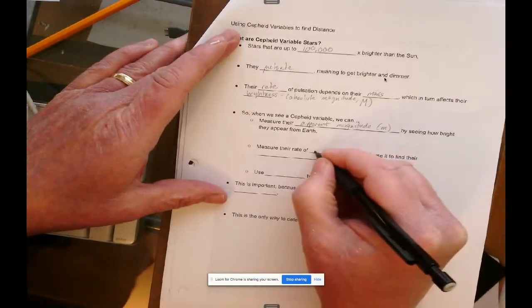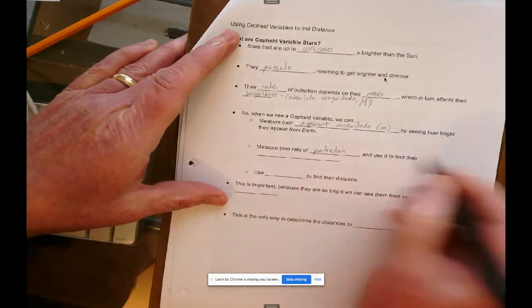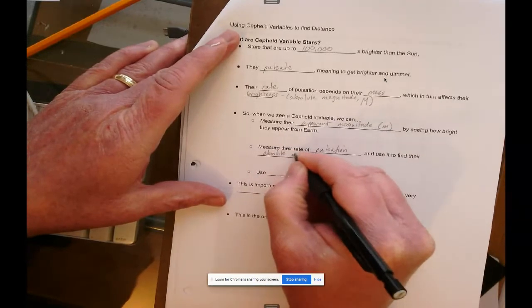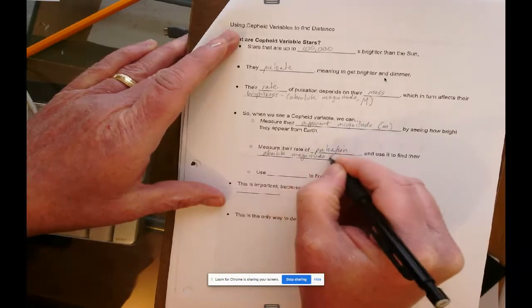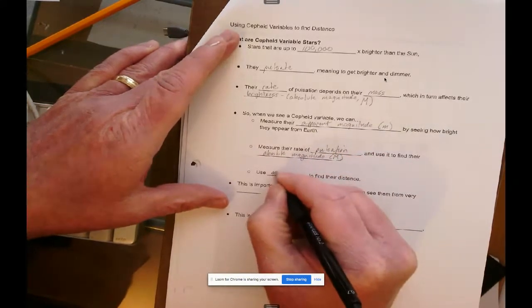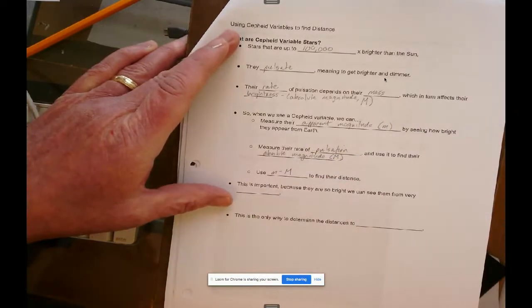Then we measure their rate of pulsation and use it to find the absolute magnitude, the big M. And then we use that difference, m minus M, to find their distance.